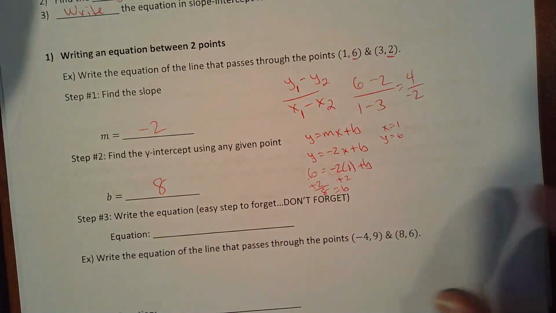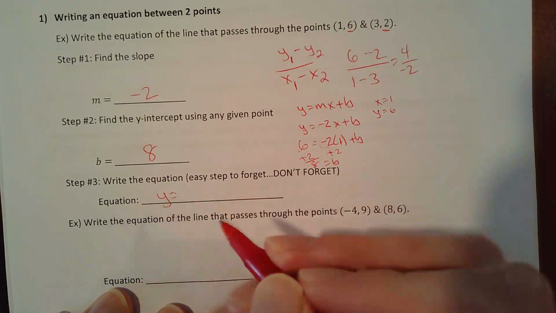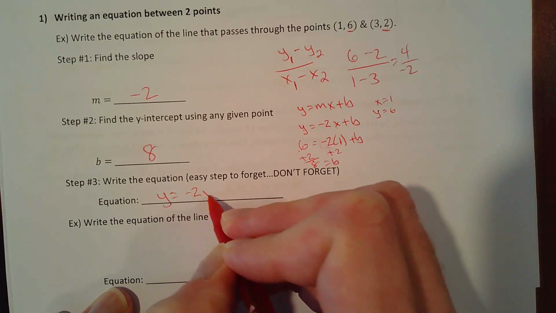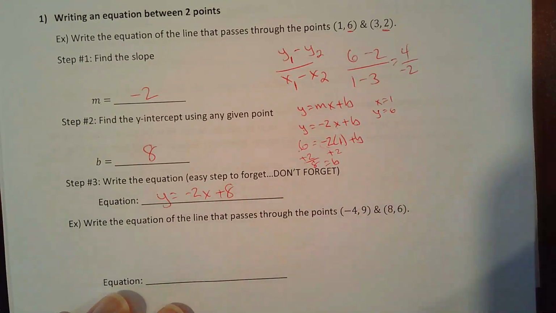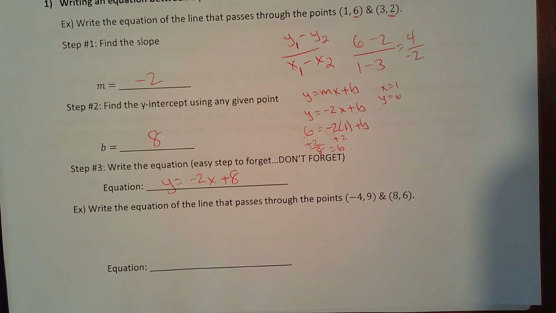Okay, so if I have the m and I have the b, that's kind of like a question we gave you last week. We gave you the m, we gave you the b, and we say write the equation. Well, that'd be y equals, the m is negative 2, and the b is 8. So we'd plug them in the appropriate spot. Okay, so write the equation. It's as simple as that.